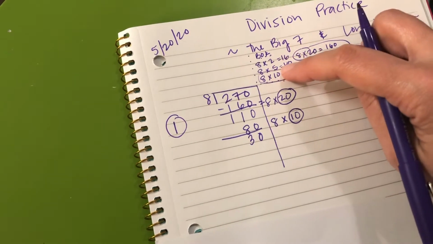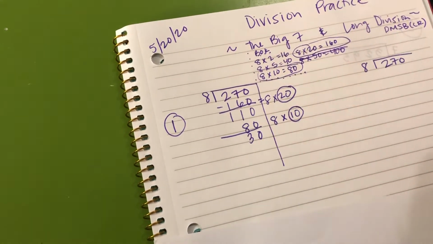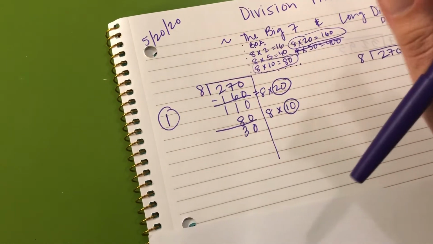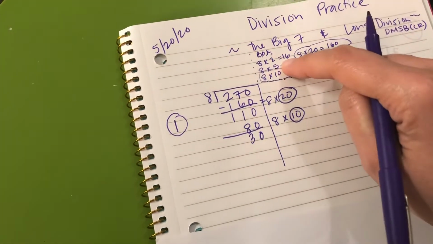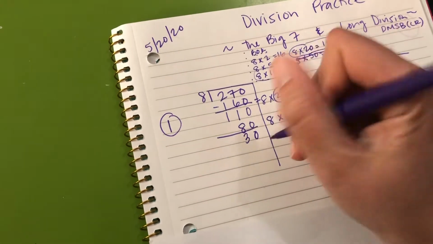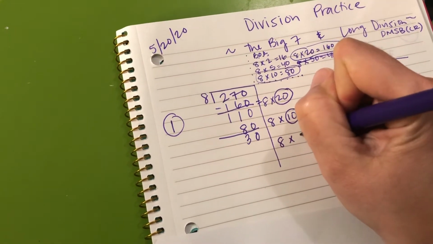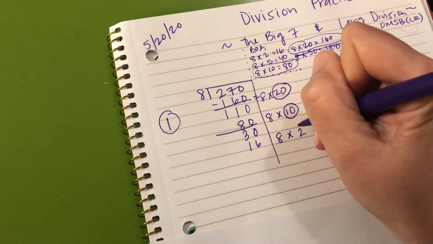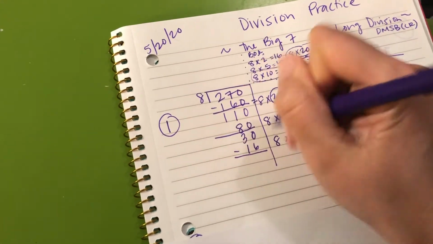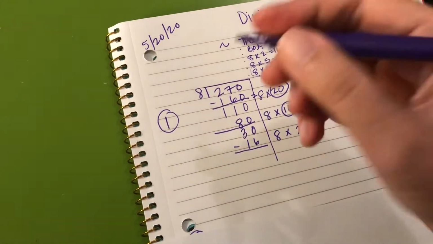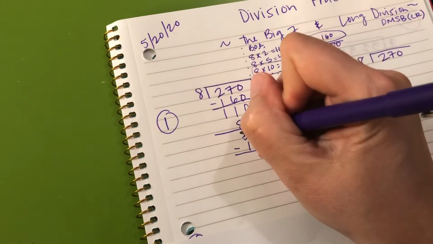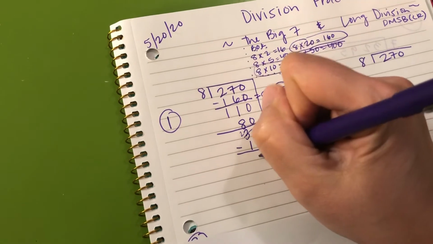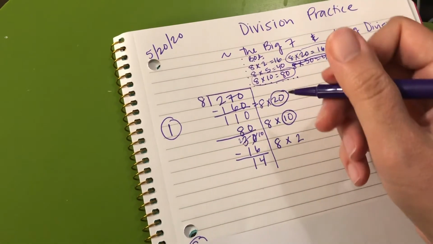So I could go to my facts. That's one way you could solve this. I'm going to pretend that I've spaced out on my math facts with 8s, and I'm just going to use what's in my bank of knowledge. 8 times 2 is 16. I'm going to subtract that. Then I have 14 left over.